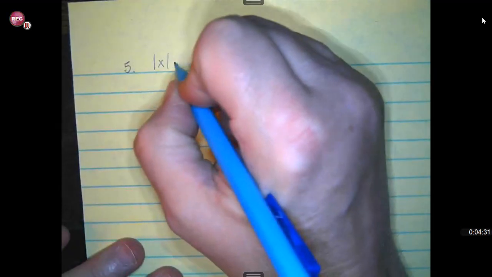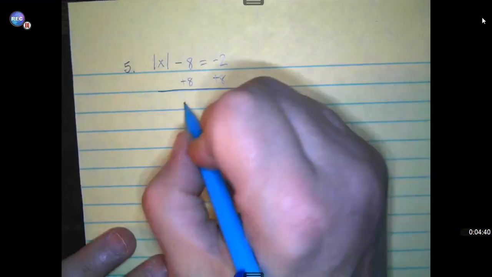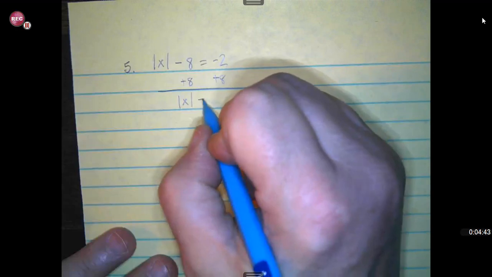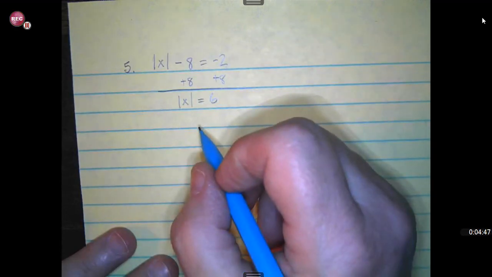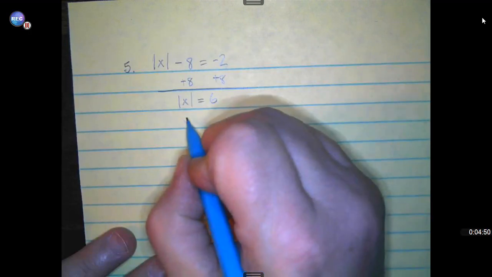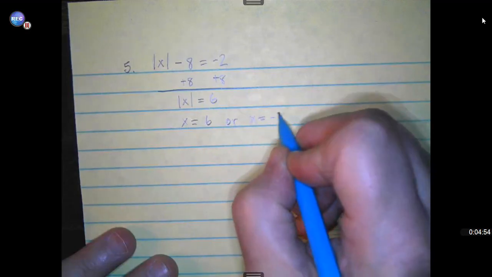Number 5 says solve the absolute value equation. The absolute value of x minus 8 equals negative 2. So isolate the absolute value first. So add 8 to both sides. The absolute value of x equals 6. And then apply the definition of absolute value, which is a number's distance from 0. So x equals 6 or x equals negative 6.